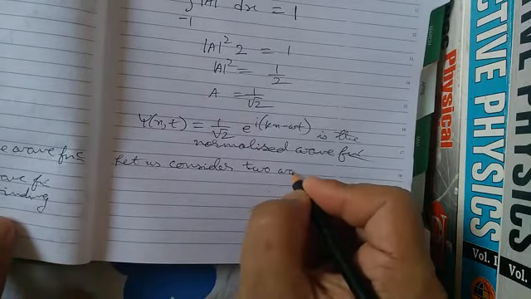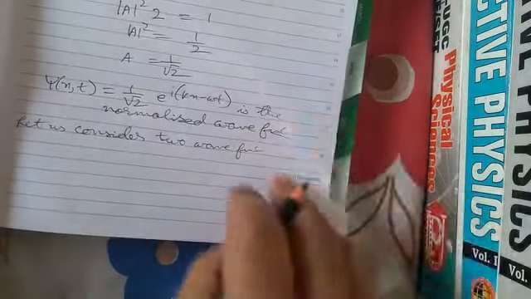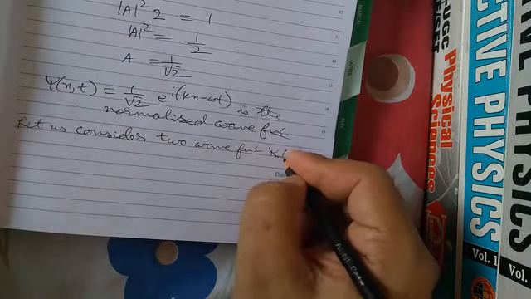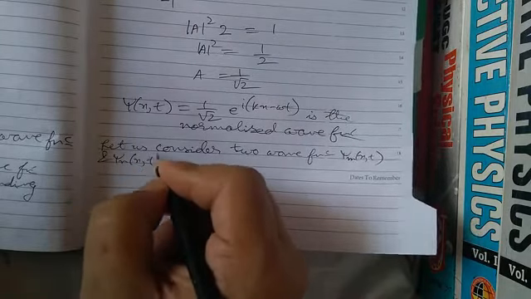two wave functions, psi m(x,t) and psi n(x,t).